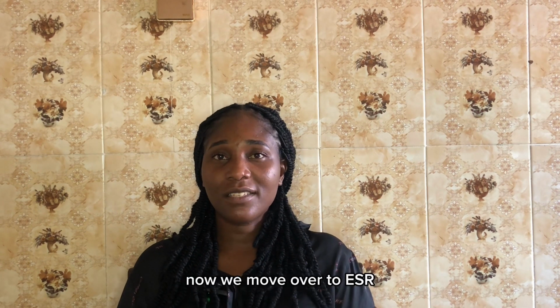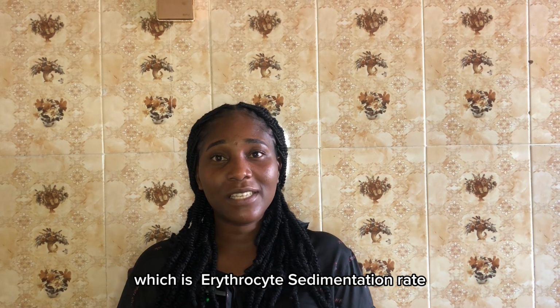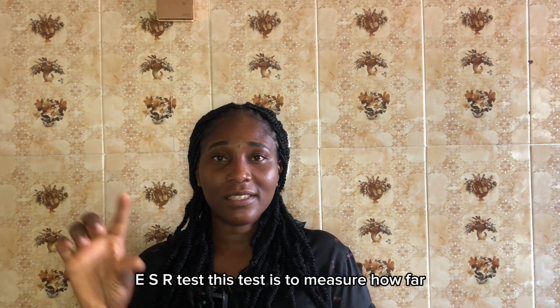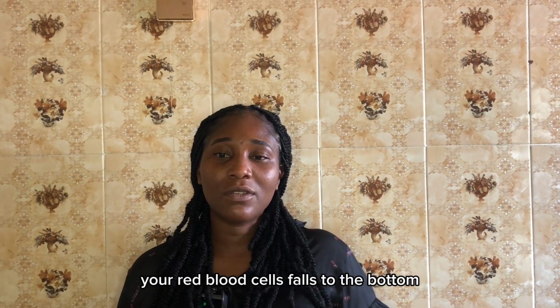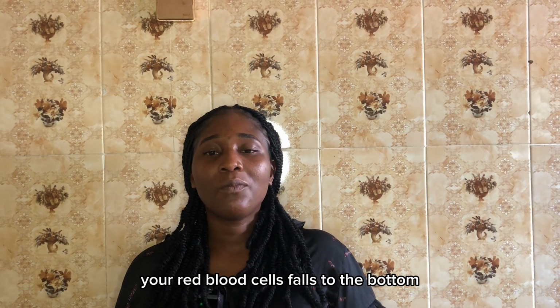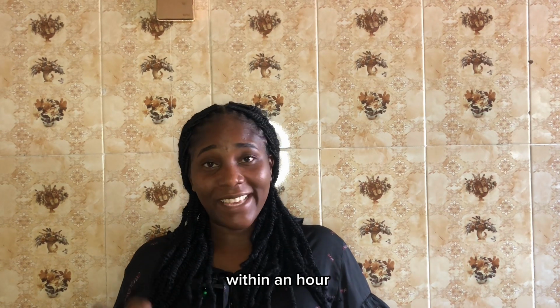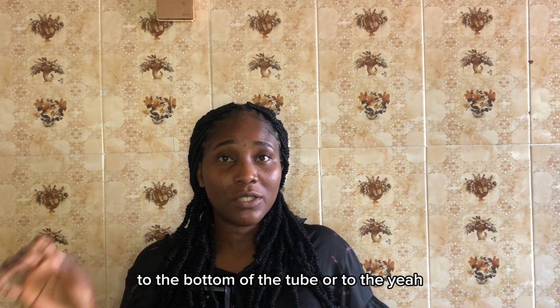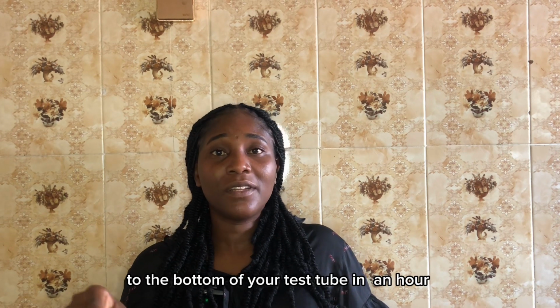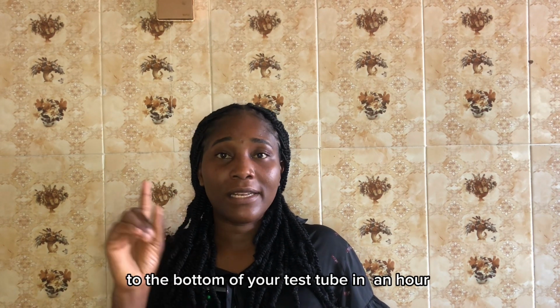Now we move over to ESR, which is erythrocyte sedimentation rate. This test is to measure how far your red blood cells fall to the bottom of the test tube within an hour. Let me come again. The ESR test is done to measure how far your red blood cells settle to the bottom of the tube in an hour.